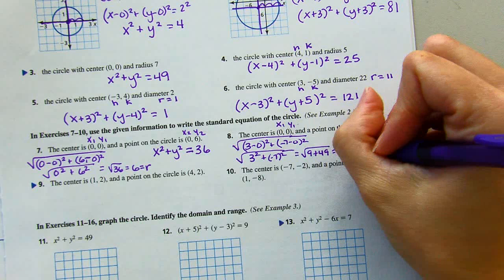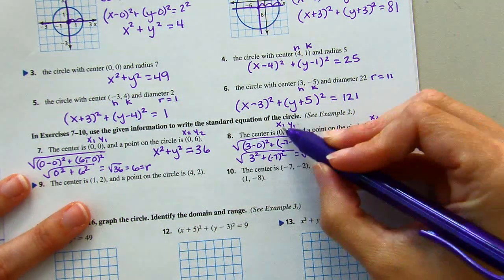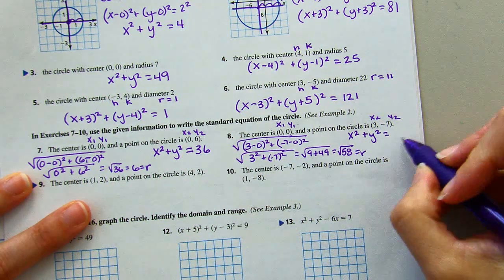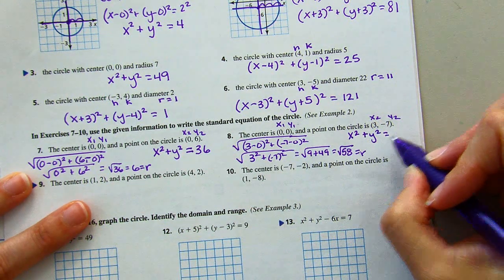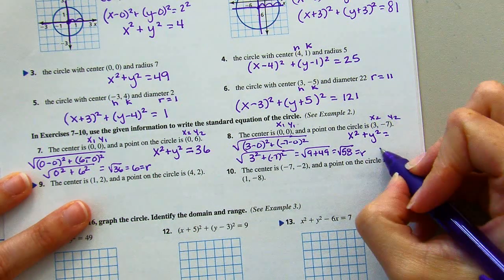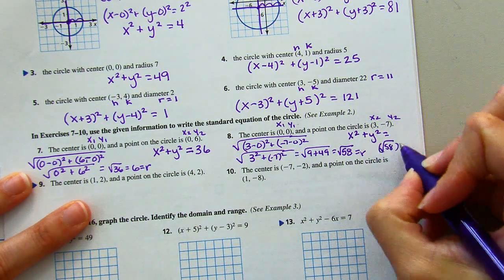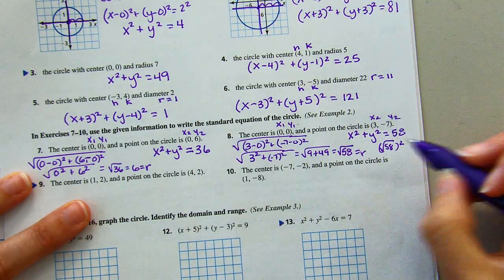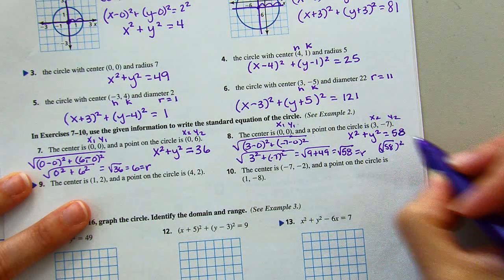Okay, that's our radius. Our center is at 0, 0, so it's just x squared plus y squared. And on the right side, it's r squared. So if r is the square root of 58, if I square a square root, it cancels it out. So this is just going to end up being 58, right? R squared would be 58.